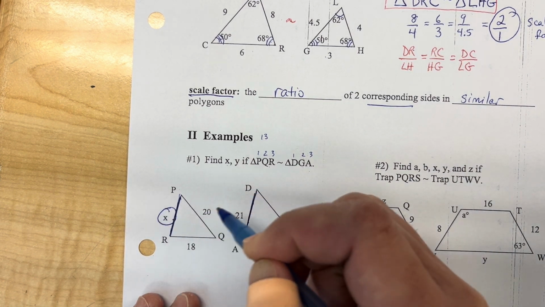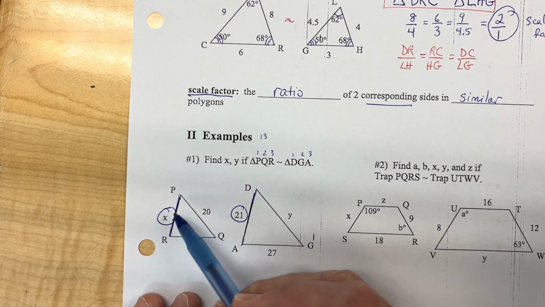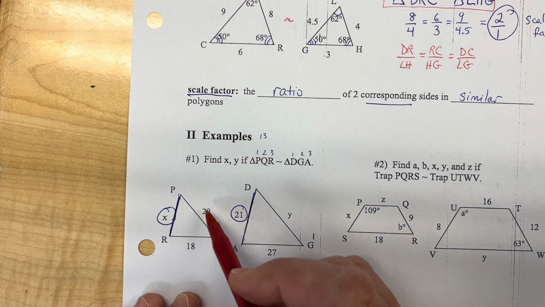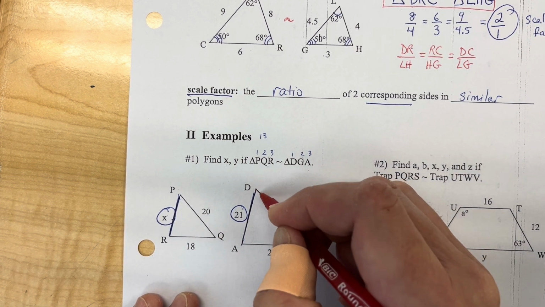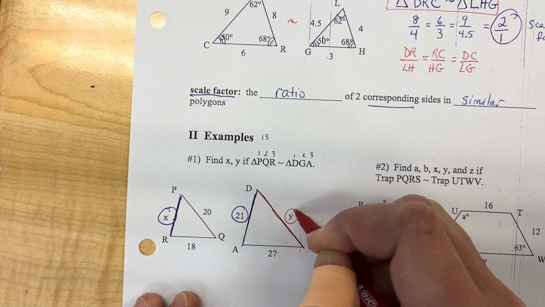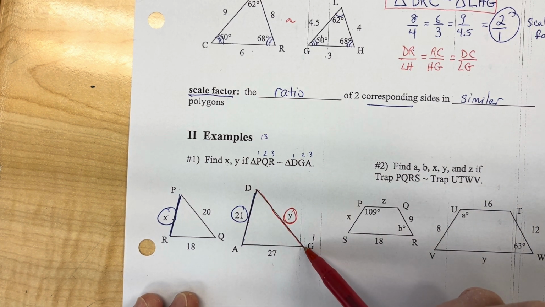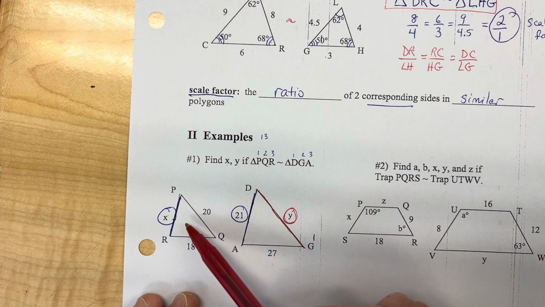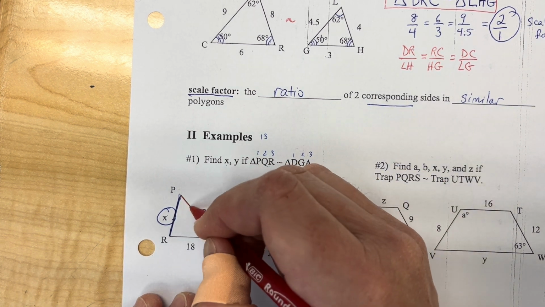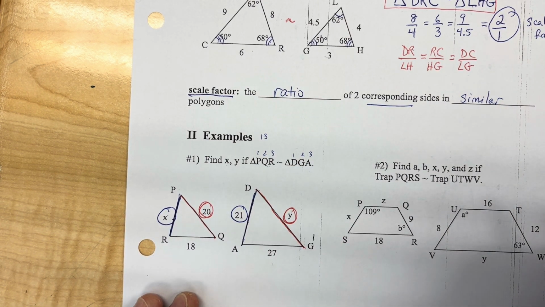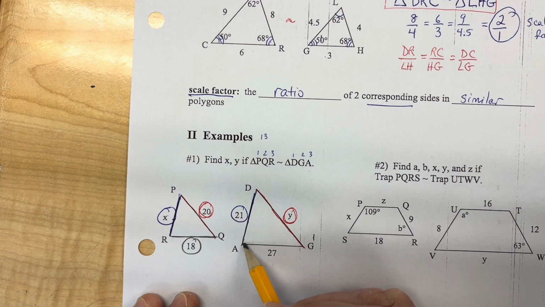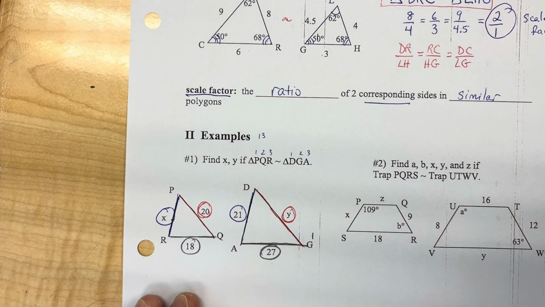What I'm going to do is circle the lengths. This length is x, this is 21. All right, now what else can we match up here? I do see another variable here. We're going to have to figure out the y. I'll put that in red. Now that was D to G. DG was 1, 2. Well, what was 1, 2 in this figure on the left? That was PQ. So those are going to match up. And then the bottom here, RQ, which is 18, is going to match up to AG, which is 27, okay?